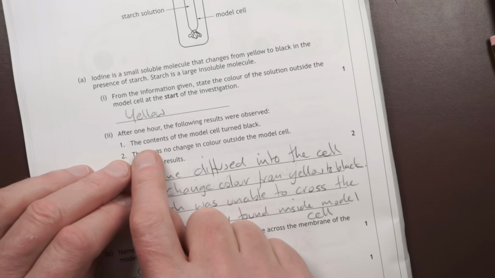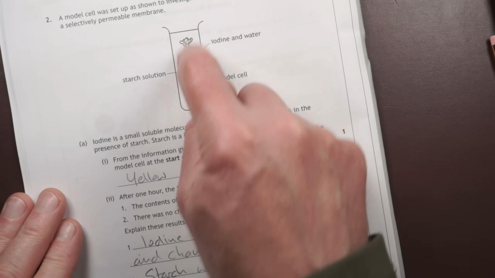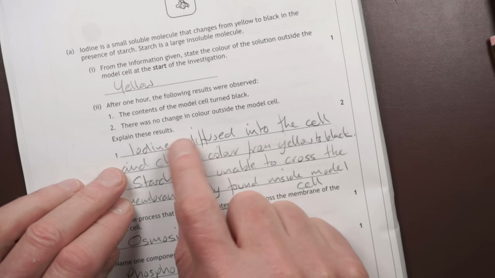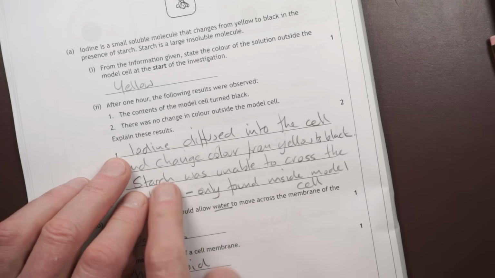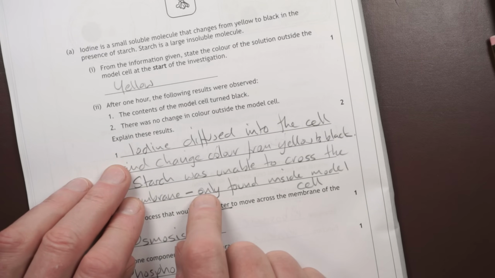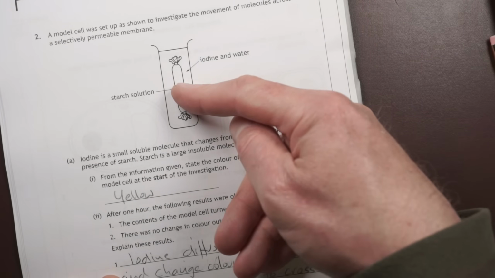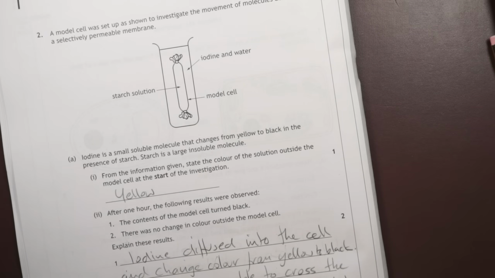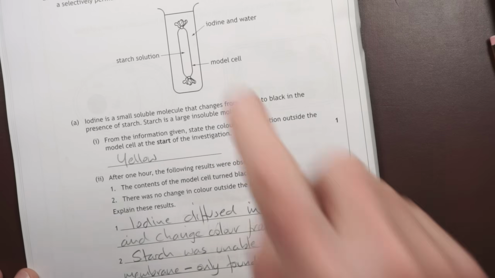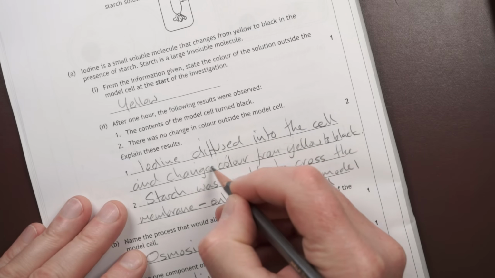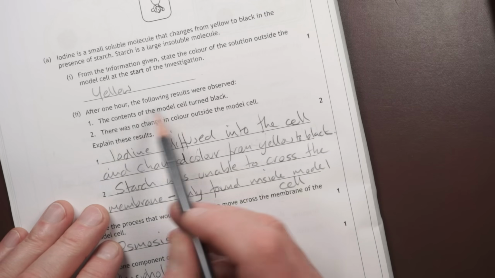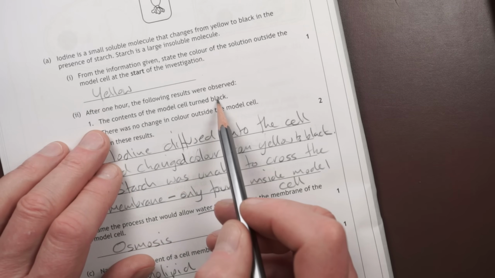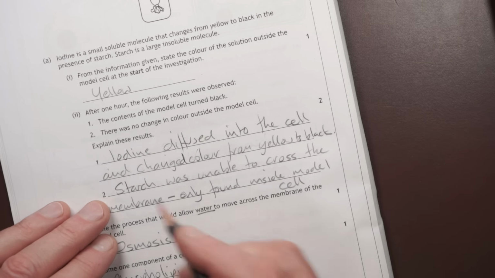After 1 hour, the following results were observed. The contents of the model cell turned black. So inside the cell went black. There's no change to the colour outside the model cell. So explain these results. So let's do 1. The contents of the model cell turned black. So iodine must have diffused into the model cell, and it changed the colour from yellow to black because inside that model cell, and changed colour. As you see, this is why you read through your answers again at the end of the exam. The contents of the model cell turned black because there was starch in there, and iodine stained starch black.